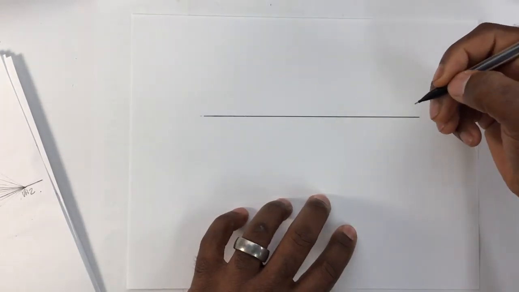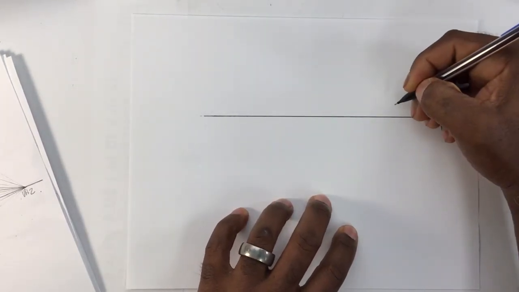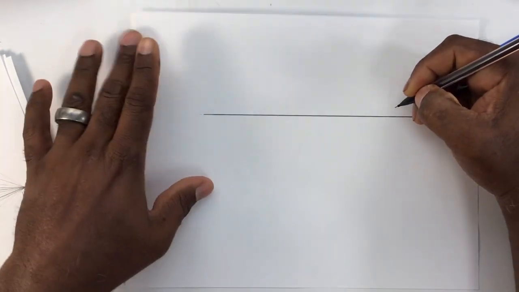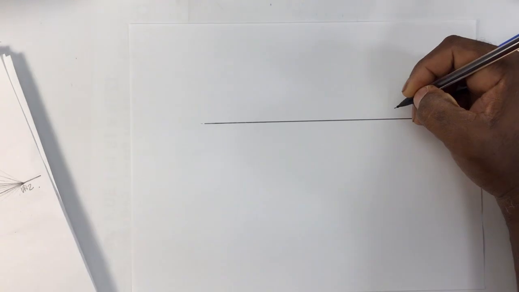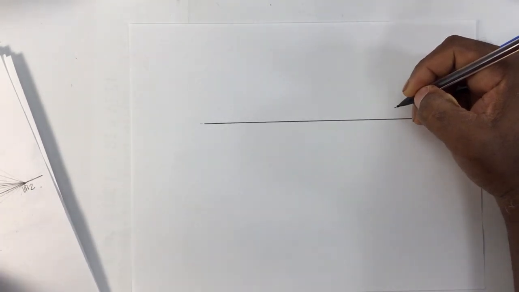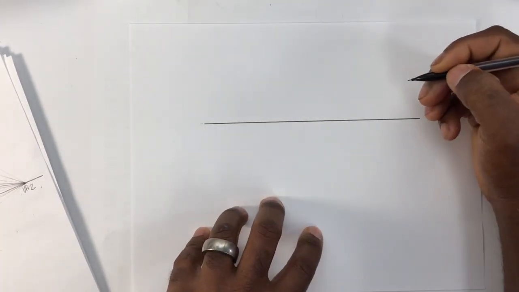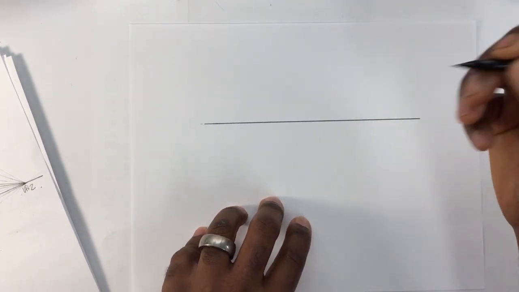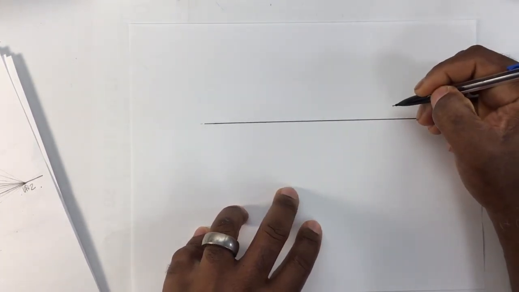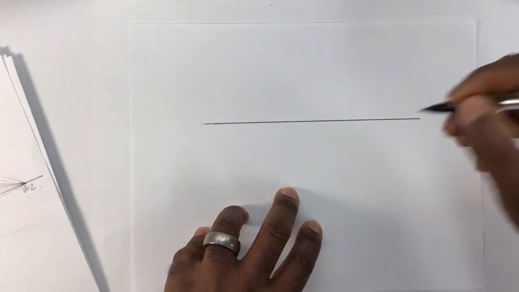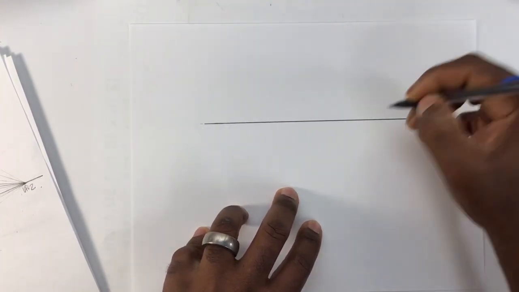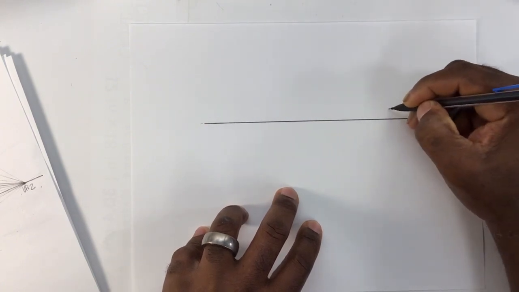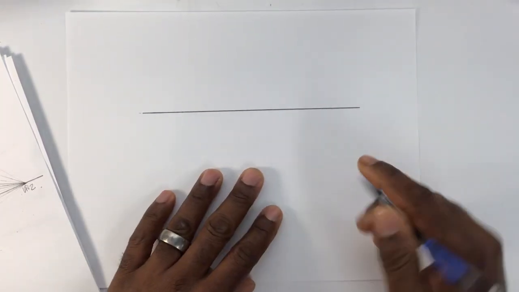And if you want to follow along, you can pause the video here, and what you'll need is just a sheet of paper like this, a ruler. It's not mandatory. You can just draw it with your free hand if you want to, a pencil or a pen, and that's basically it. And then if you don't want to pause, you can just keep watching. So anyway, here's my horizontal line, which we'll call a horizon line.